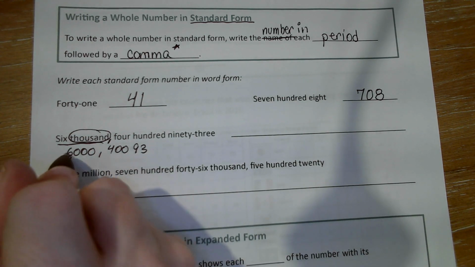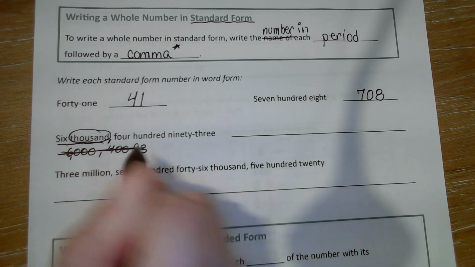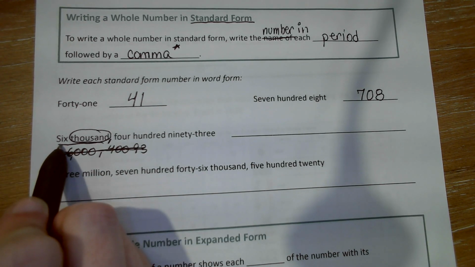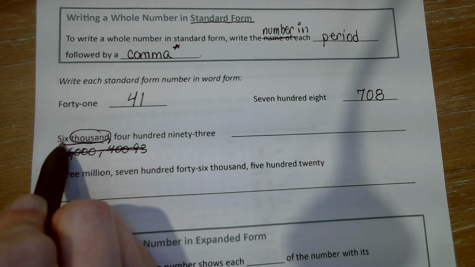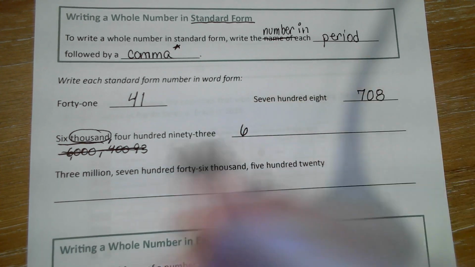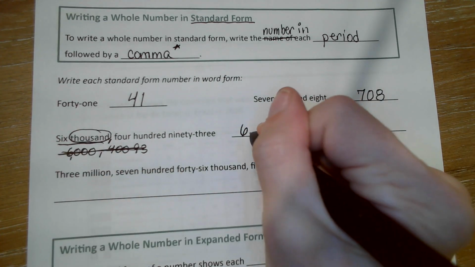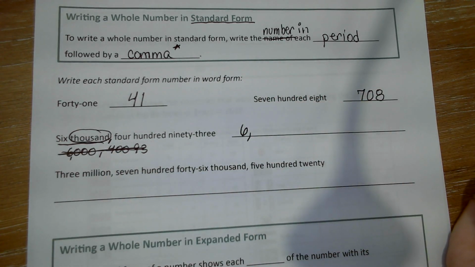That's just silly. Nope. Cross that out. That's not what we're writing. It's 6 and we're in the thousands place. Now, when you see a period name, replace that name with a comma. So I'm going to write 6, and then instead of the word thousand, I'm going to write a comma.